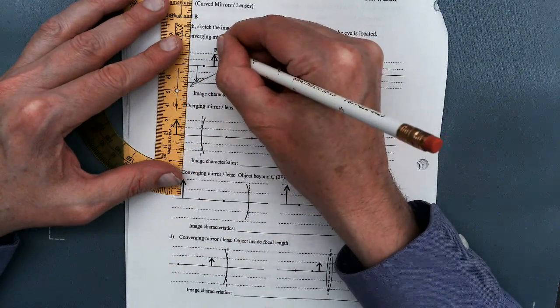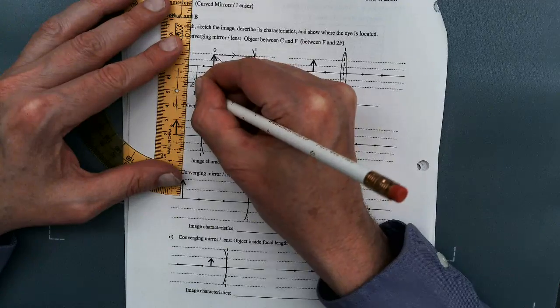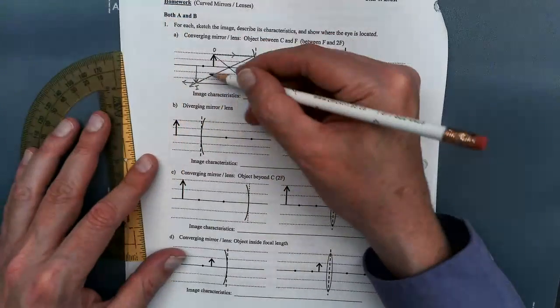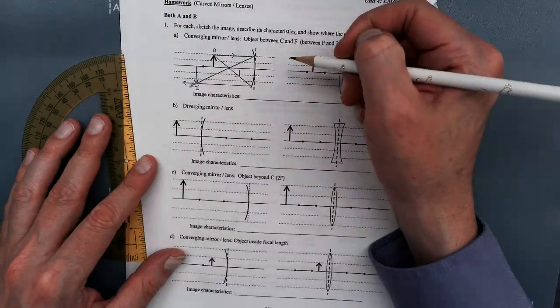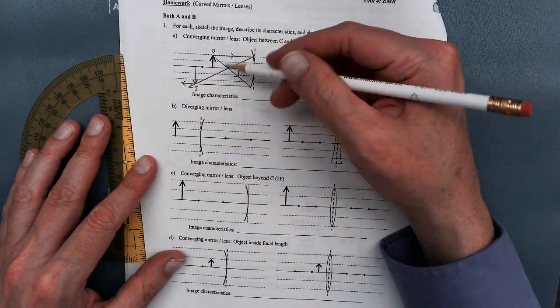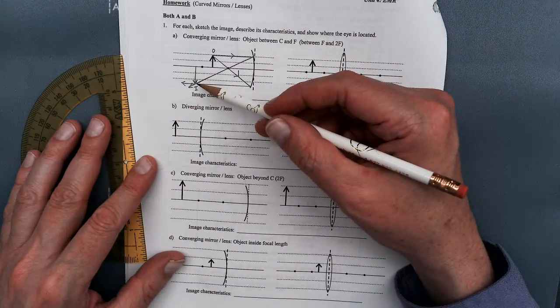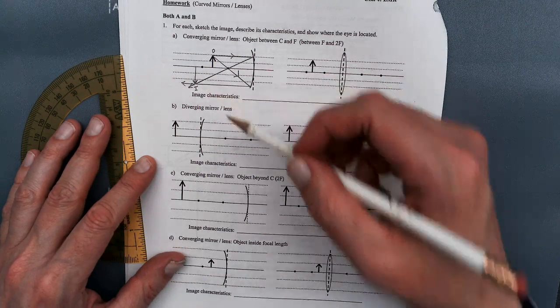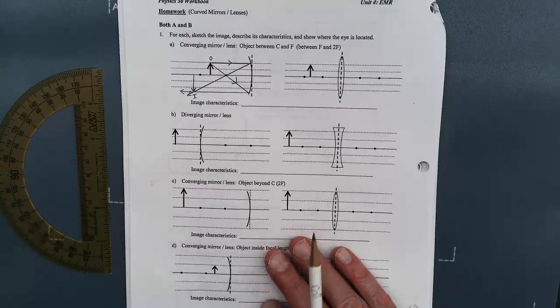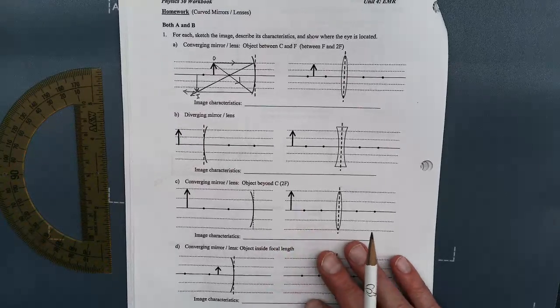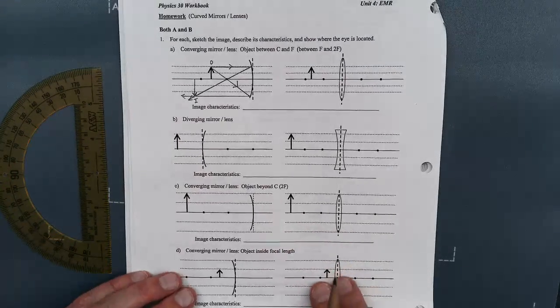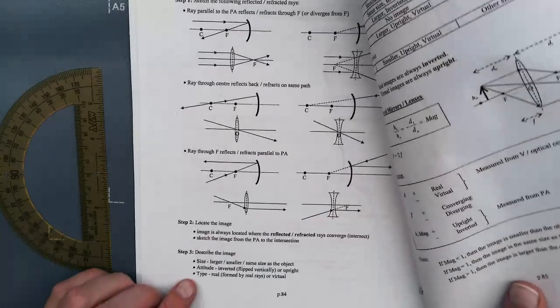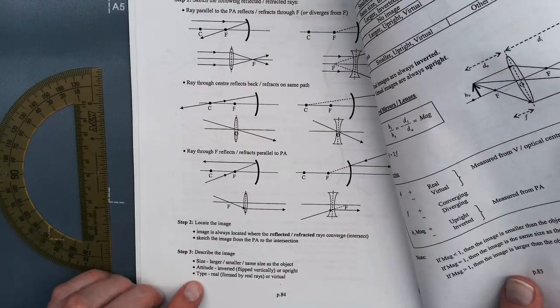So if this is the object, then this would be the image right here, and again, its height. Now you can see its image characteristics. It's upside down, that would be called inverted. Its size is larger. Is the image real or virtual? In fact, it would be real because the two rays do meet. So remember, you describe the image's size, its attitude, and its type.